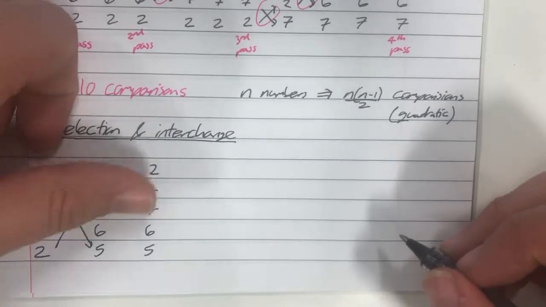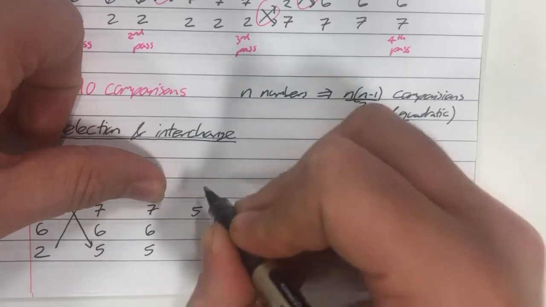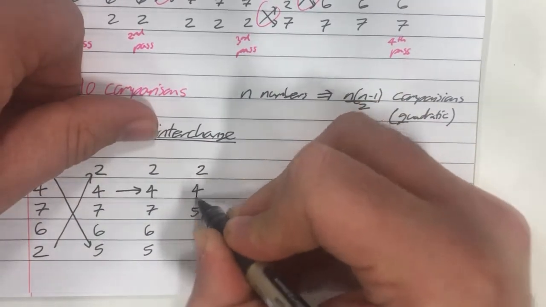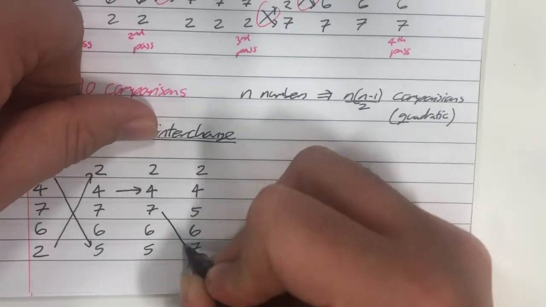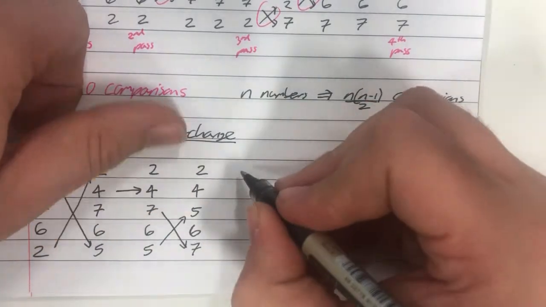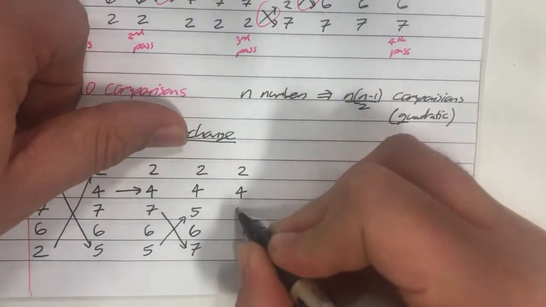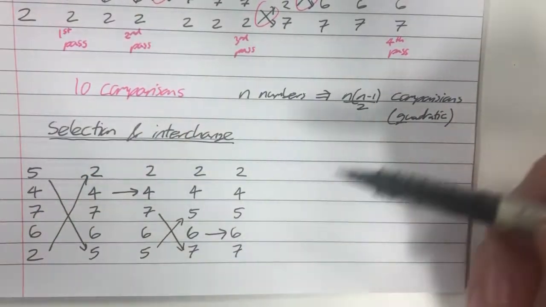Then we look for the smallest number of the remaining 3, and that's a 5. So 2, 4, 5, 6 and 7. So those 2 have swapped positions. And then finally we look for the 6 to go in the position where the 6 is. And then by default that means the biggest number must be at the bottom.